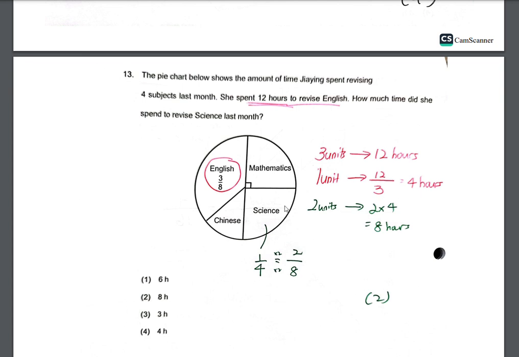Now, how about science? Science is actually 1/4. You see, this line cuts this pie into half directly, right? So this is 1/4. Now, I will change to an equivalent fraction first, so I can compare this 1/4 to 3/8 in a very fair manner. To change to an equivalent fraction, I multiply the numerator and the denominator by 2, I get 2/8. So 3/8 of the time was spent on English, 2/8 of the time was spent on science.